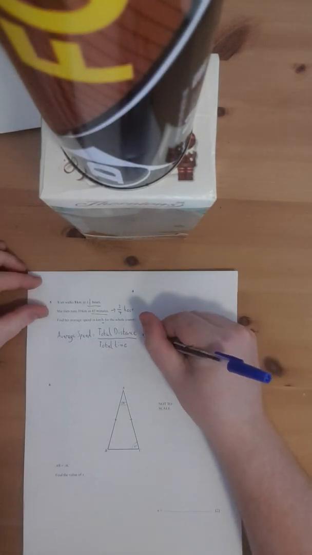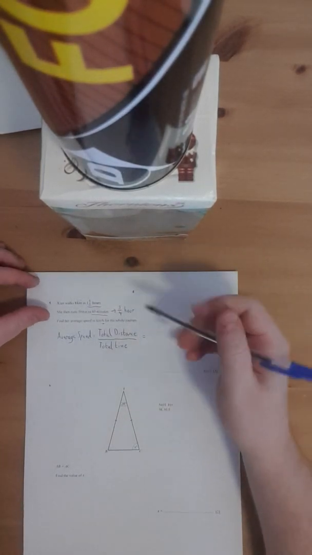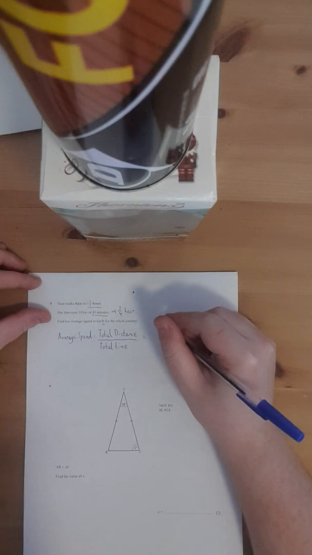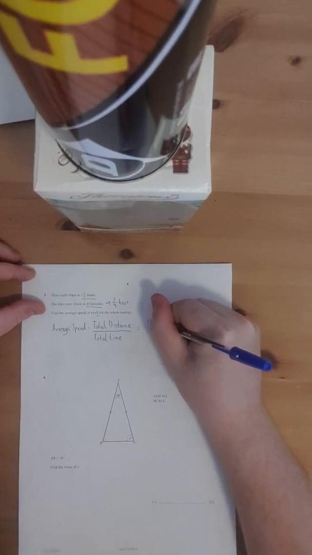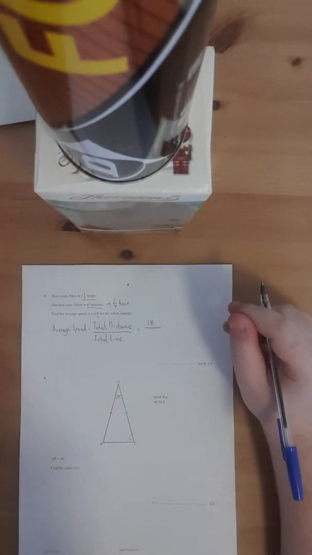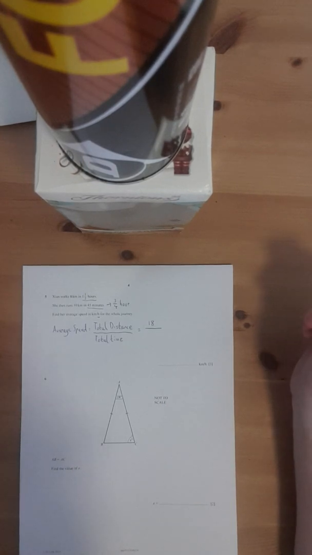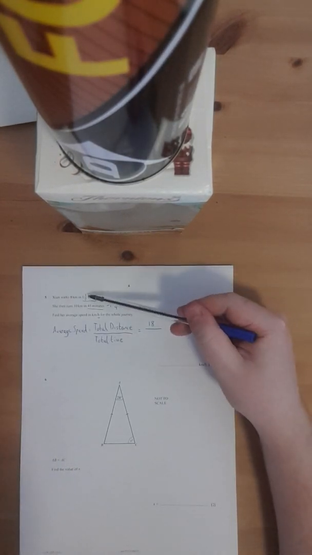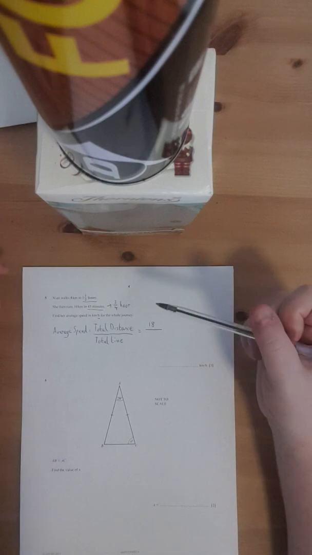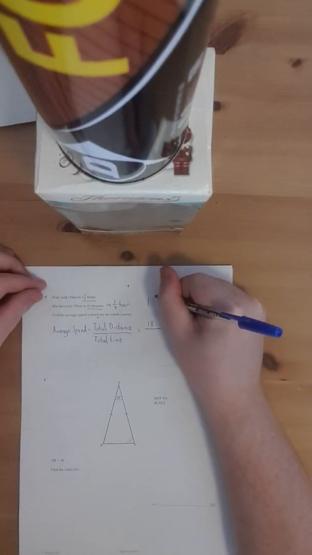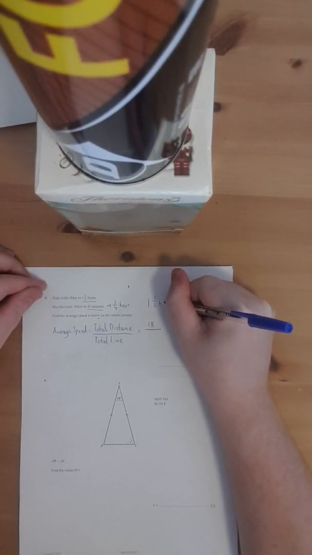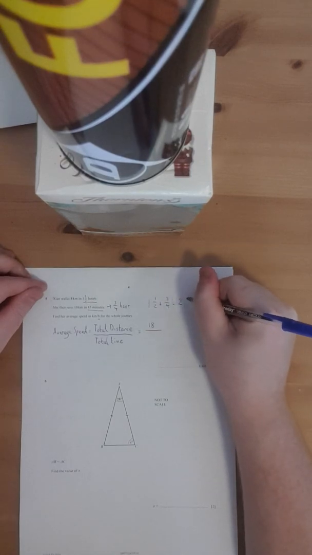So we know the total distance is 8 plus 10, which is 18. Excellent. And then we now look at the total time. And well, 1.5 plus 3/4, I'll write this separately. So 1.5 plus 3/4. Well, that's 2.25.